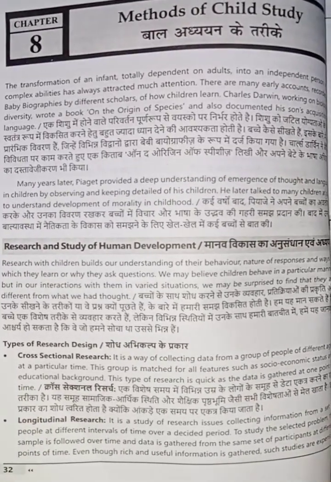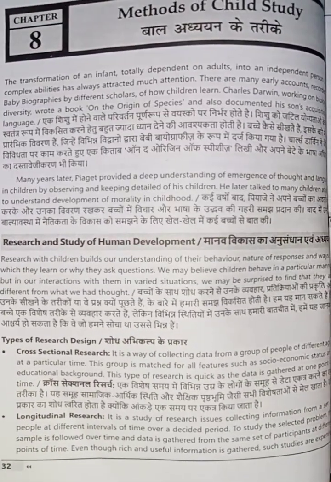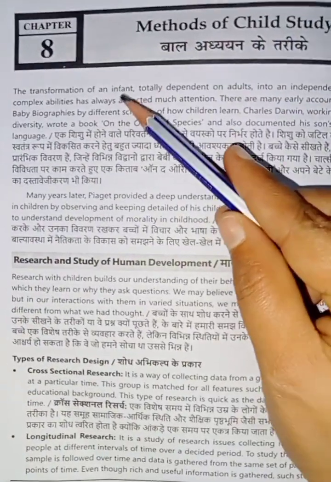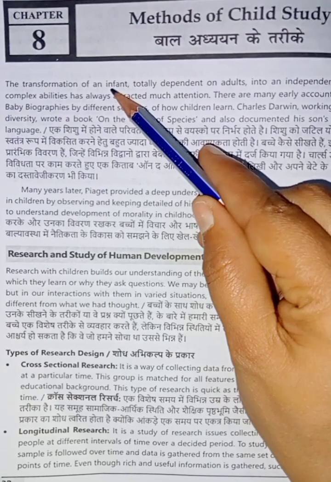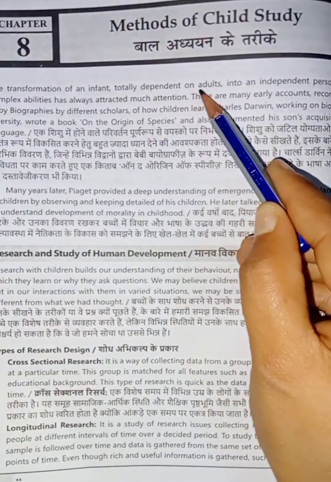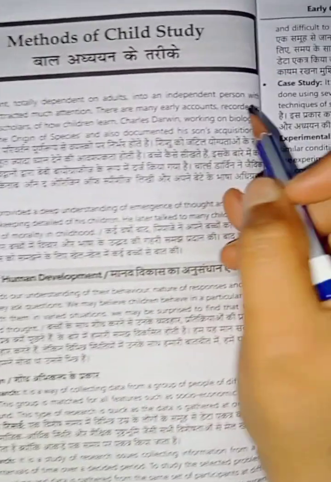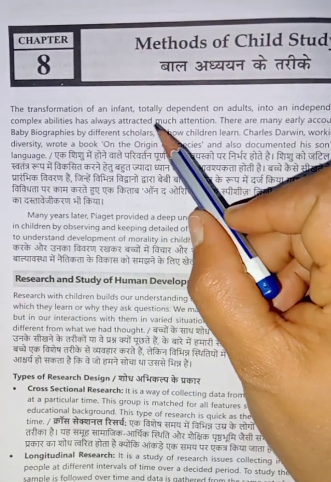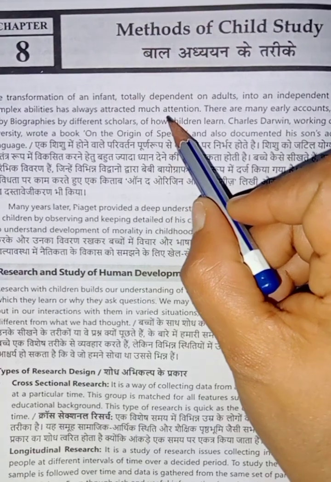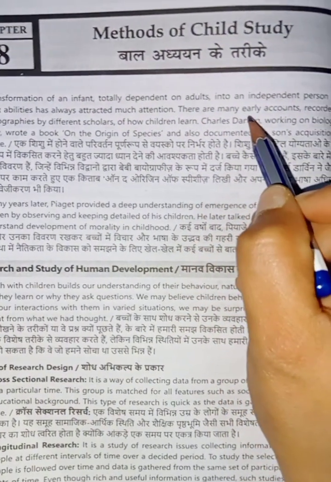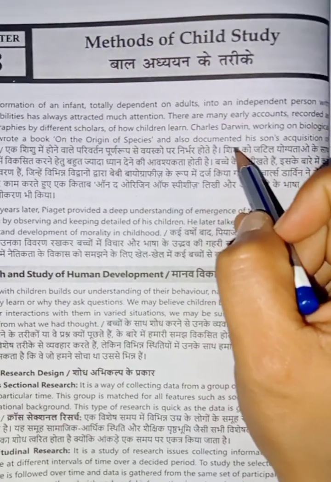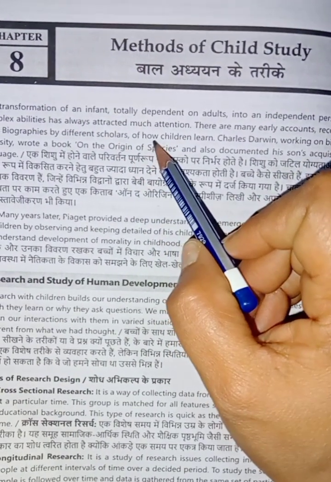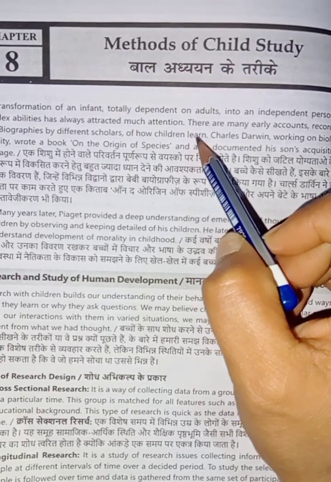Let us read chapter 8 of our NTT book, that is Methods of Child Study. The transformation of an infant, totally dependent on adults, into an independent person with complex abilities has always attracted much attention. There are many early accounts recorded as baby biographies by different scholars of how children learn.